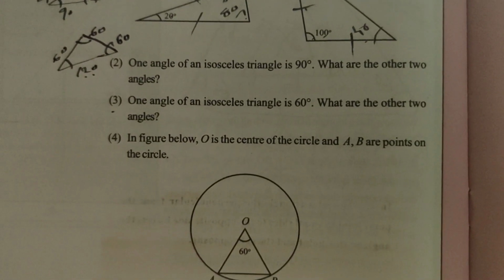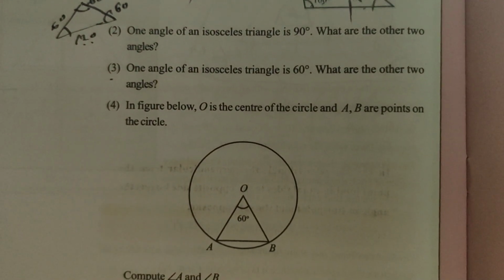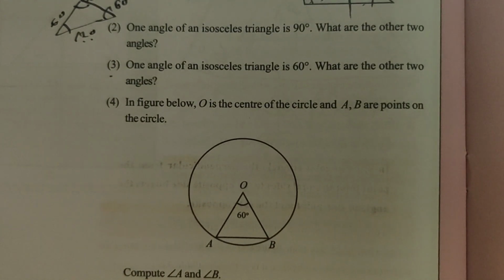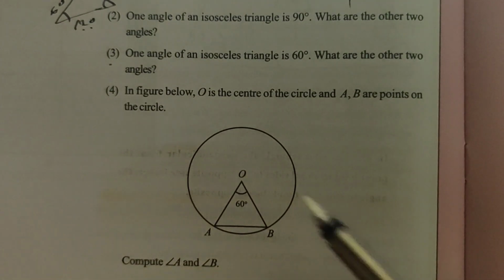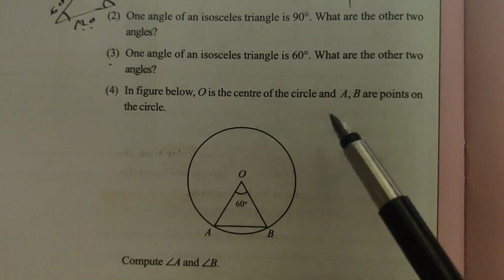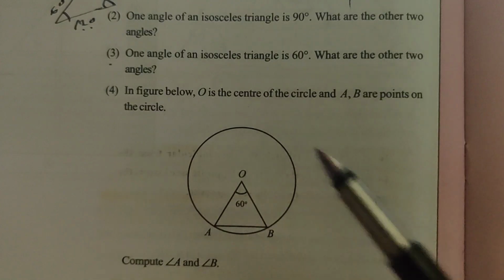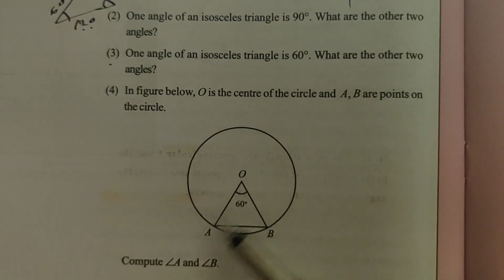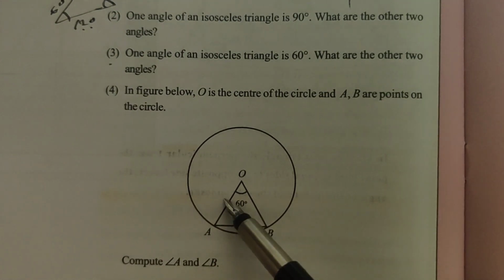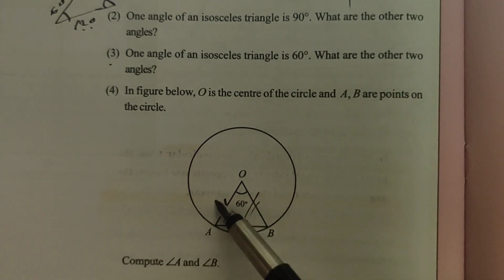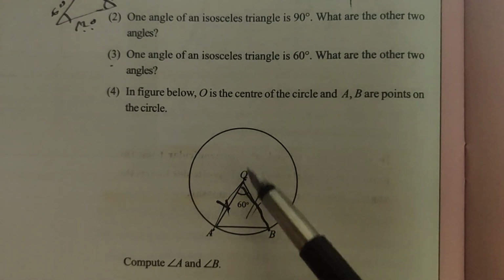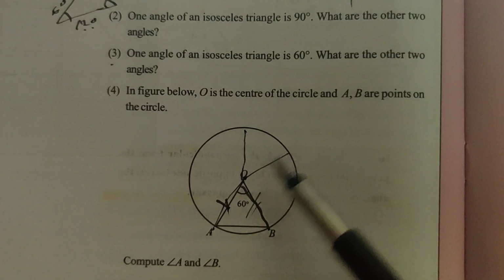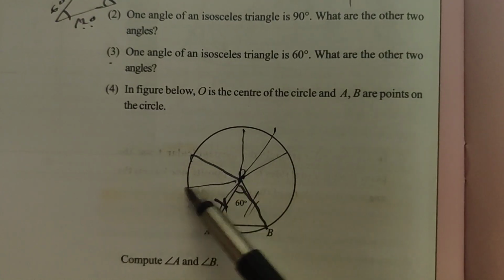In the figure below, O is the center of the circle and A and B are points on the circle. Compute angle A and angle B. Very simple question. You know OAB is a triangle. And what about OA and OB? OA and OB are radius. O is a center, therefore OA and OB are radius. And all radius are equal. All radius, so many radius you can draw here. All radius are what? Equal.